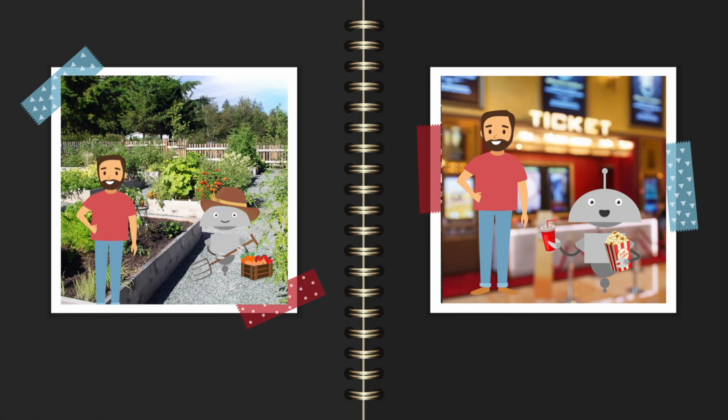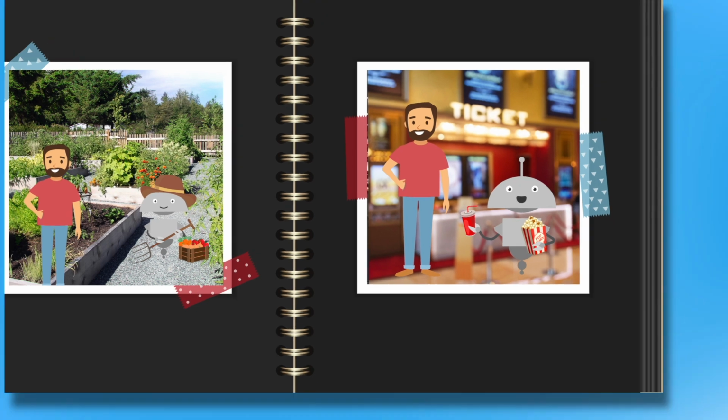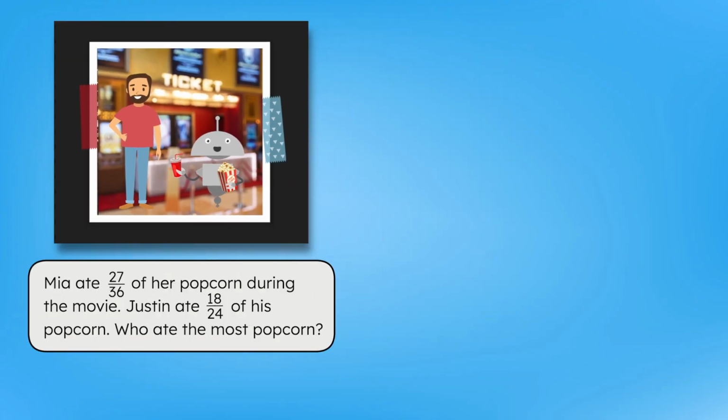Ah, the community garden and movie theater. These are some of my favorite stops. At the community garden, we learned how to simplify fractions to their lowest terms using division. And at the movie theater, we practiced comparing fractions with different denominators. Check out the problem Mia left us in her caption.